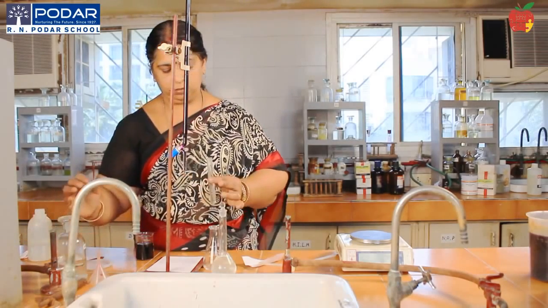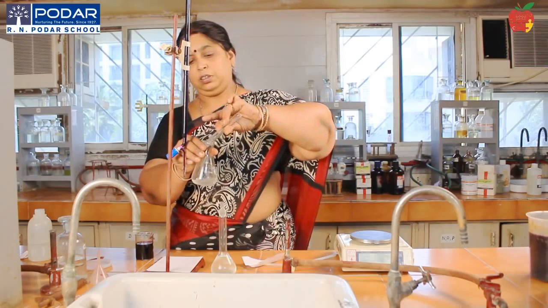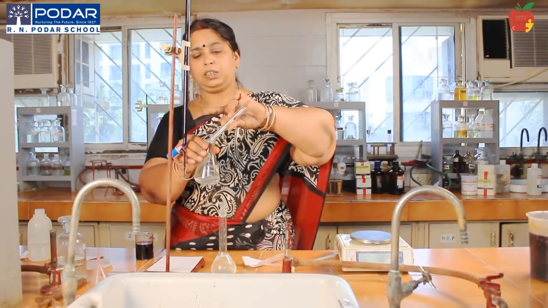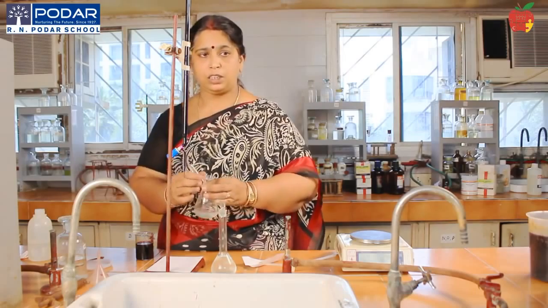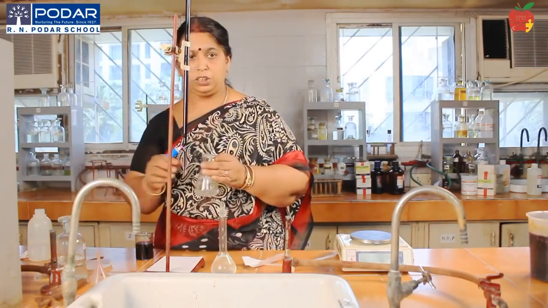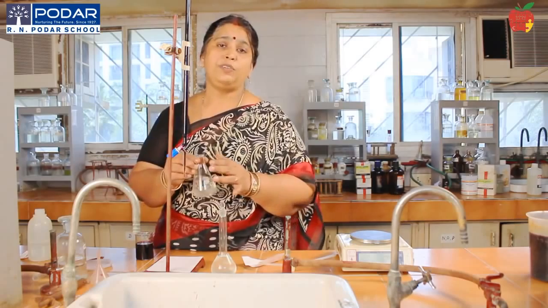I am transferring it into the conical flask. Now the medium is acidic. You have studied in your d-block elements, KMnO4 is a good oxidizing agent in the acid medium.